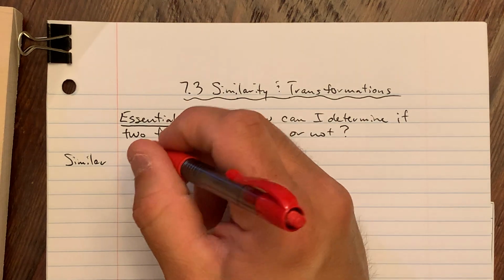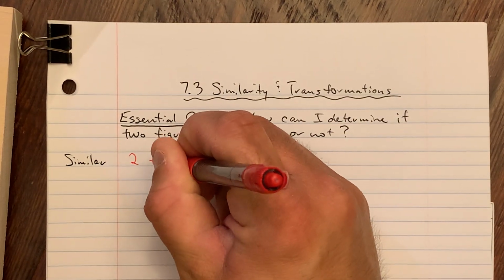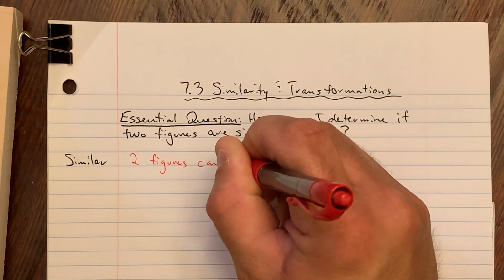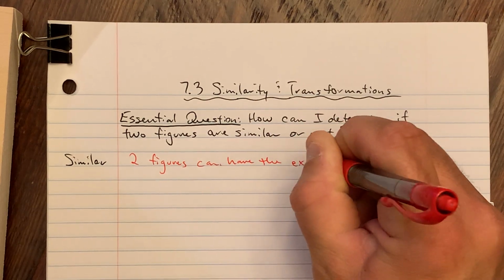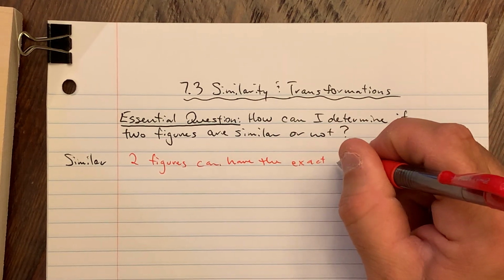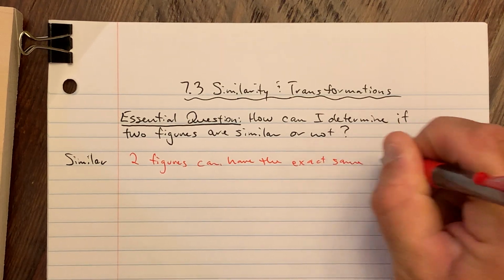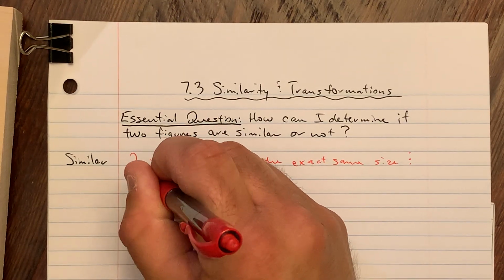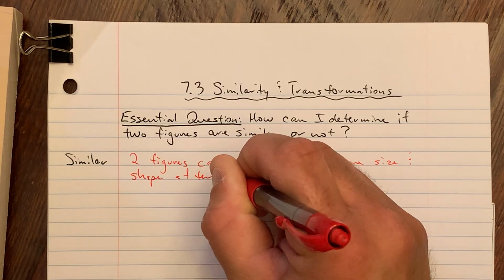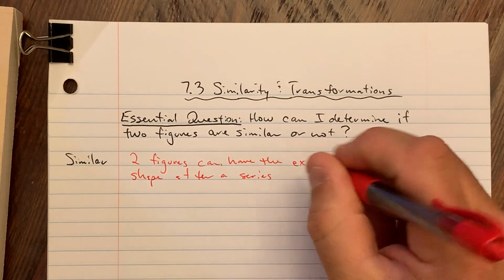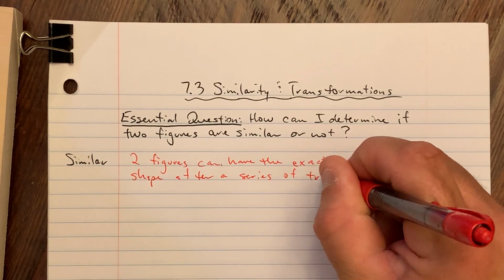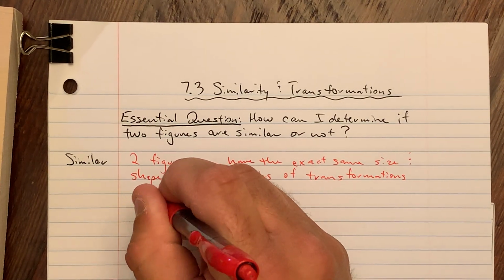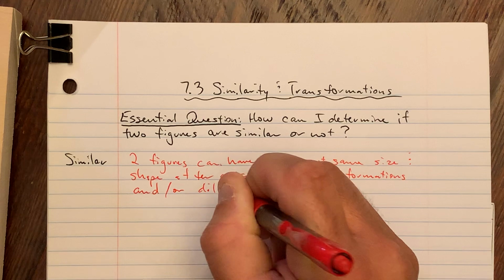Two figures are similar if the two figures can have the exact same size, and probably should throw in here shape, after a series of transformations and/or dilations.